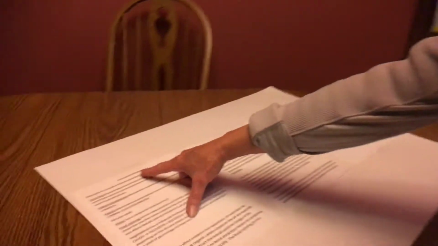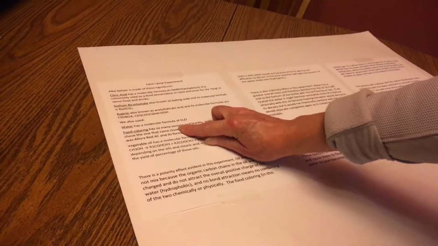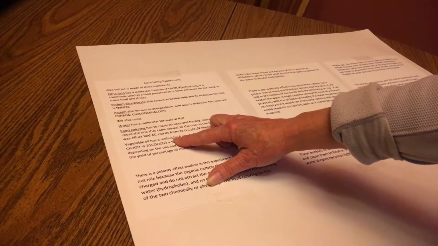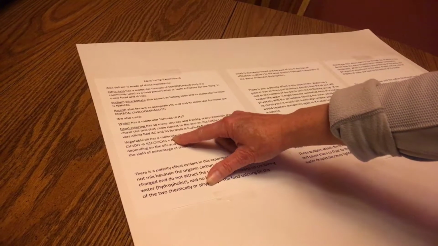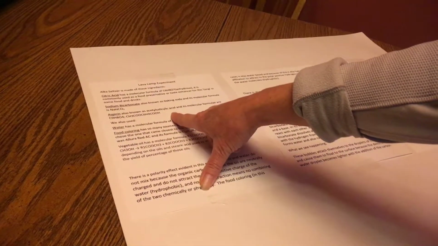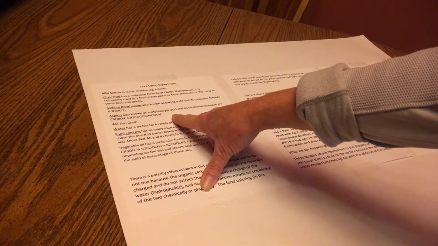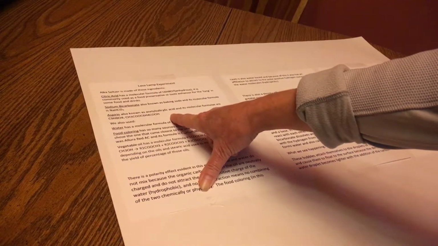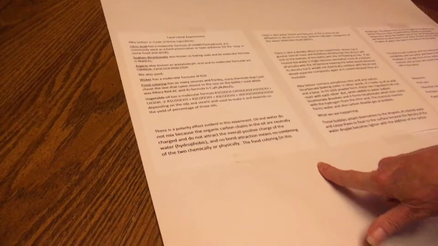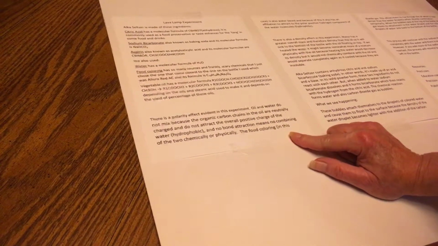We're going to make a lava lamp out of these ingredients: Alka-Seltzer, water, food coloring, and vegetable oil. Alka-Seltzer is made up of citric acid, sodium bicarbonate, and aspirin. I wrote down the molecular formulas because I was curious about those later. The components of the experiment have several different parts.